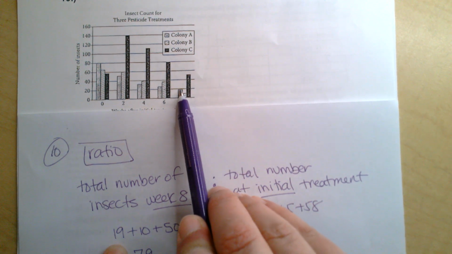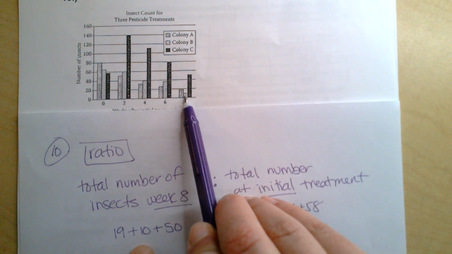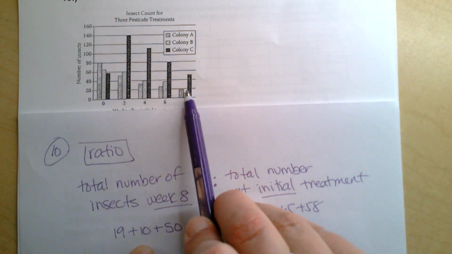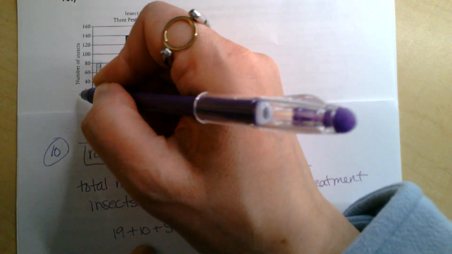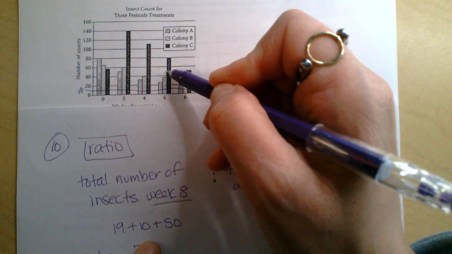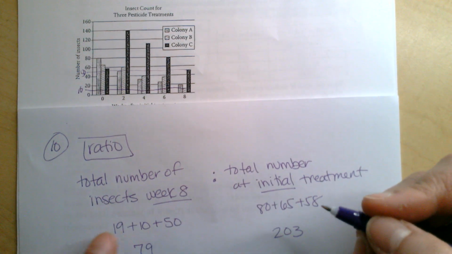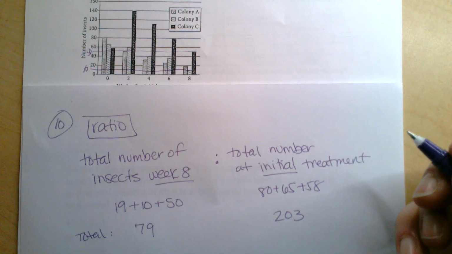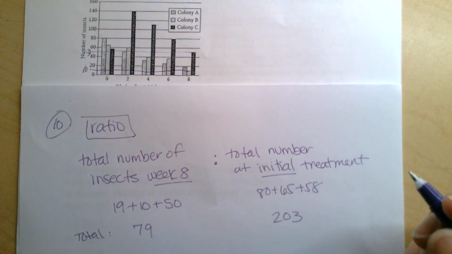So if I look at this bar right here, I'm going to come over and it looks like about 19. This little bar looks like it's halfway between 0 and 20. I'm not going to do a very straight line, so it looks about 10. And then this tall bar looks about halfway between 40 and 60, so I'm going to call that 50. And so I'm going to add them together and I get about 79. You could round. It might not be exactly 19, 10, and 50, but we're pretty close.